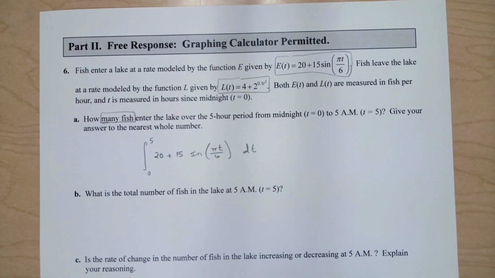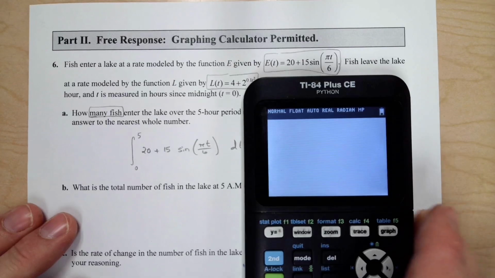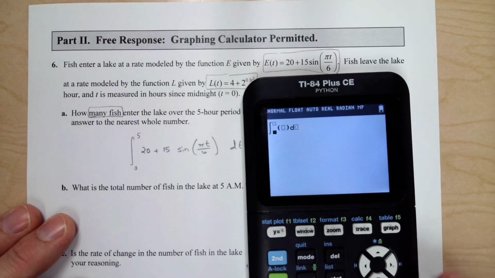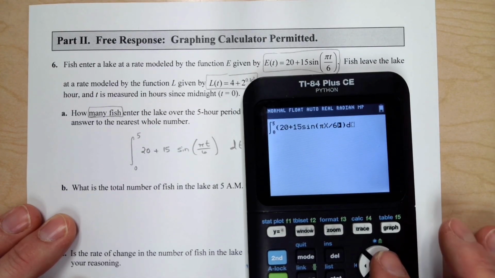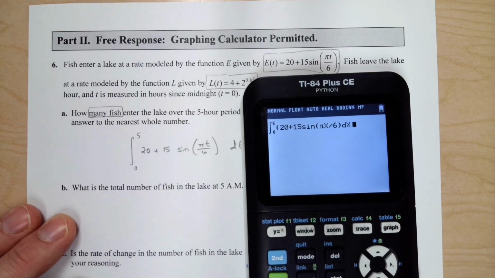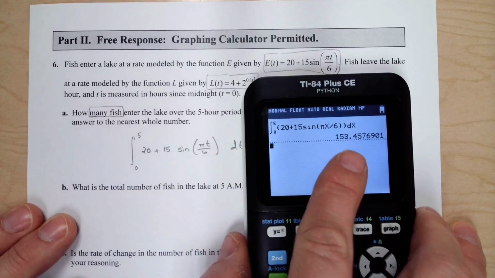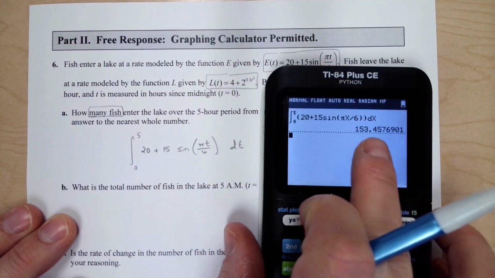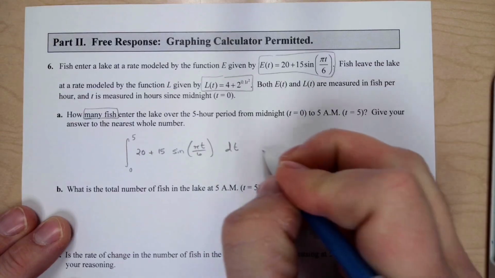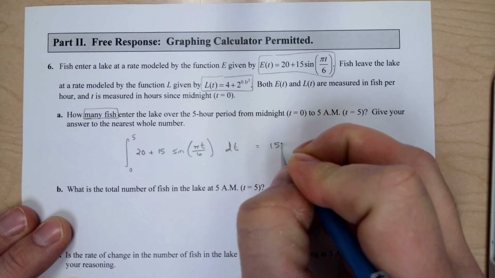This is a calculator question, so I'm going to math 9 this. And the answer is about 153. It says round to the nearest whole number, so we're going with 153 fish.